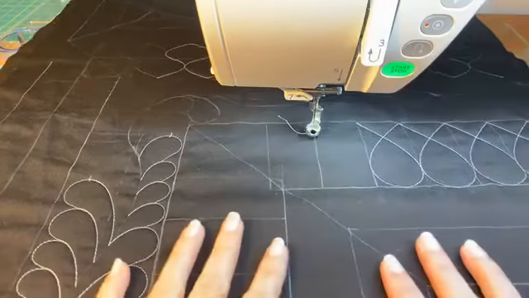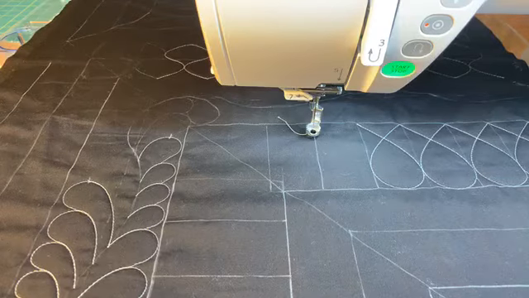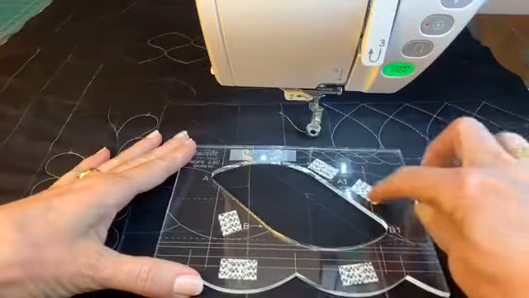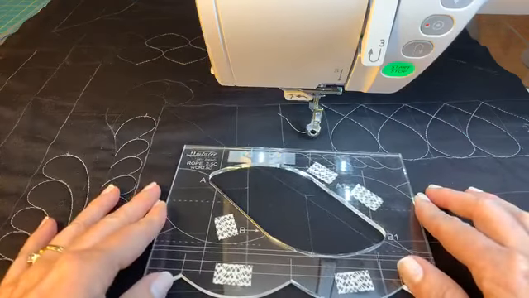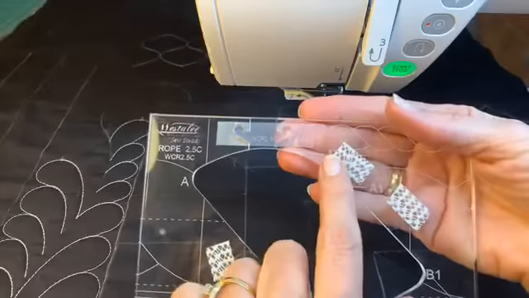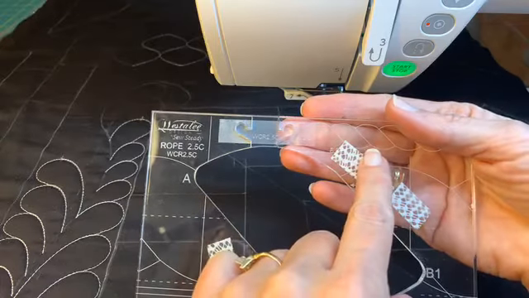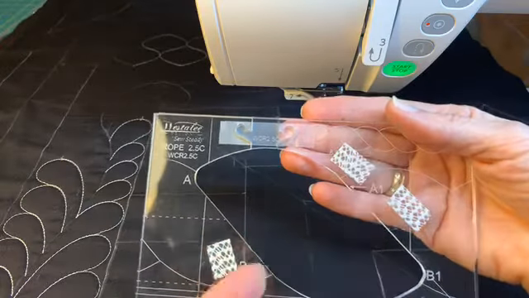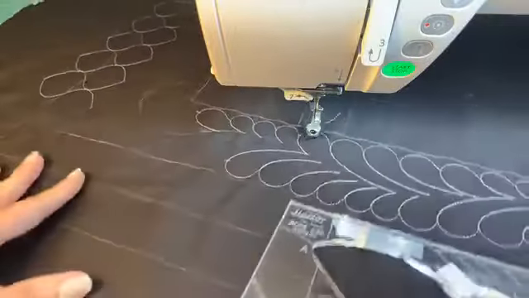So the first template that we're going to use is called the rope template. So let me grab that. And this is in the border sampler set. So you can see I've got my stable tape on it already. And this particular one is the 2.5. That means that the height here is 2.5. And then here up at the top, it tells you how long for one complete rope. So this is 6.5 for this particular one. And we do have several different sizes. So I've already kind of pre-planned to put these into different spaces just so you can see how they work. So the rope goes on this side.